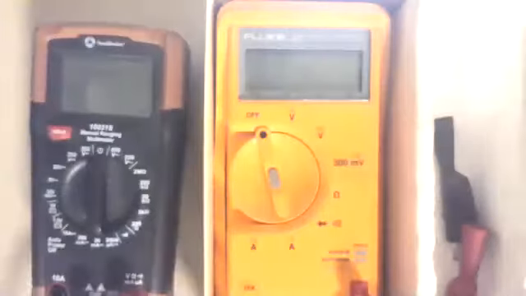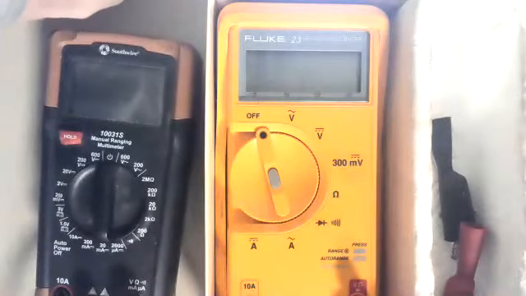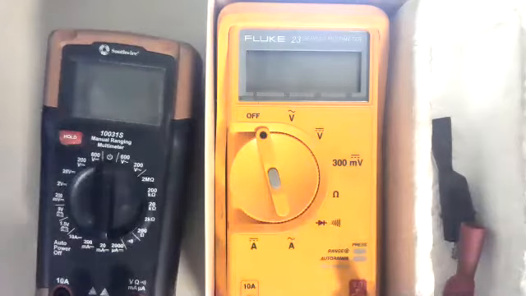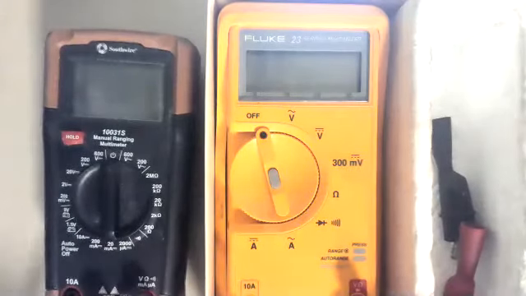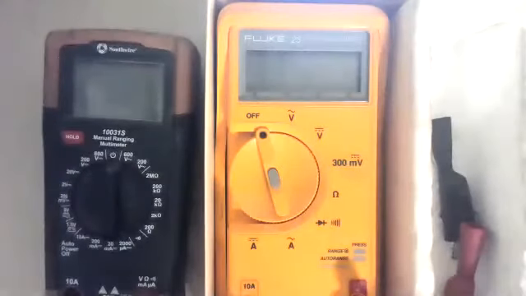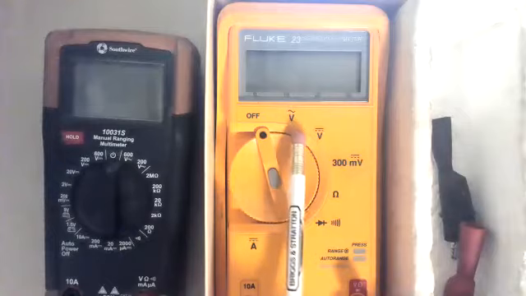So if you look at a meter, you can see that an electrical meter has a V for voltage.